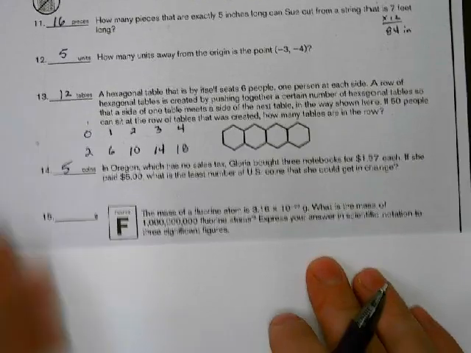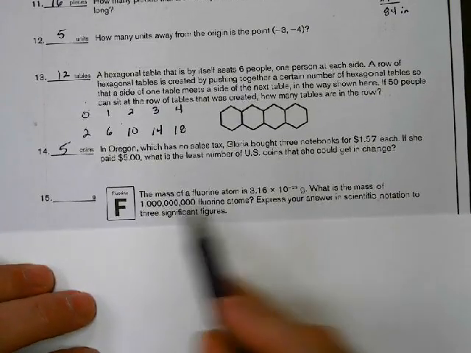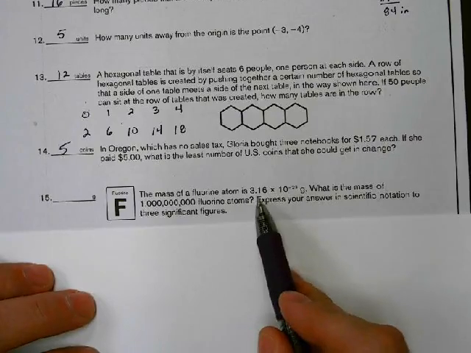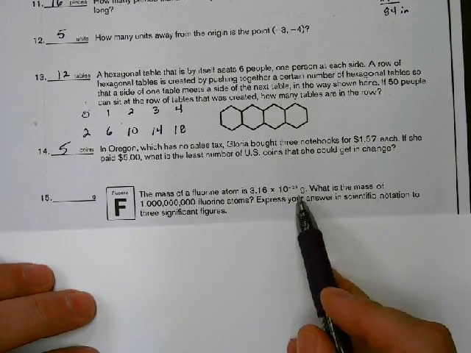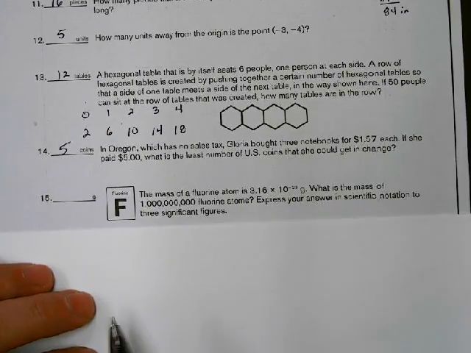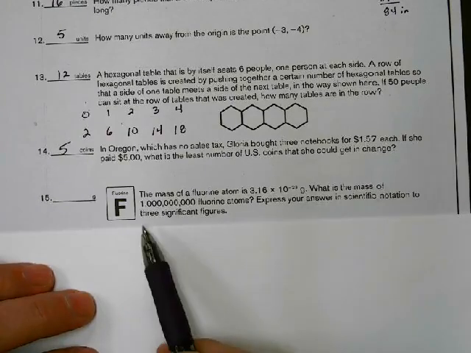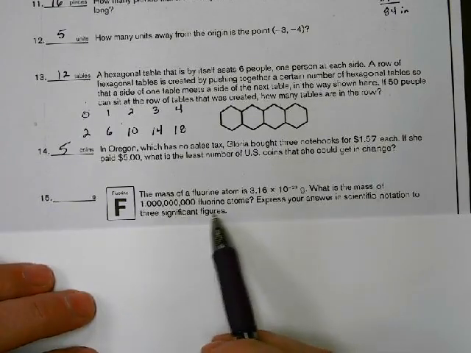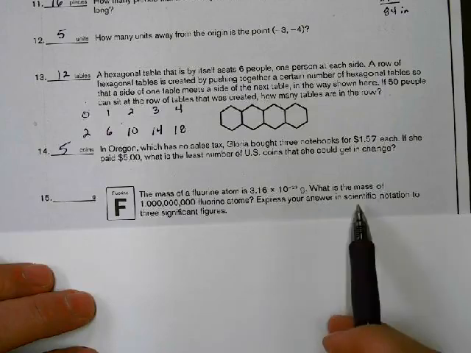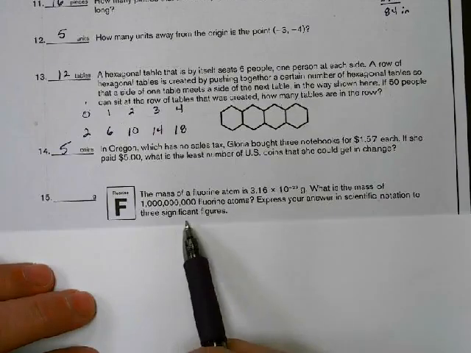Another scientific notation. The mass of a fluorine atom is 3.16 times 10 to the negative 23rd grams. It's pretty light. What is the mass of 1 billion fluorine atoms? Express your answer in scientific notation to 3 significant figures.